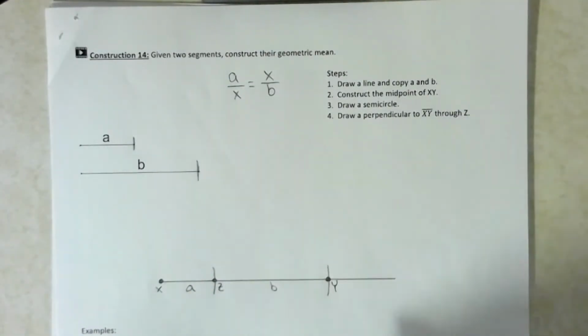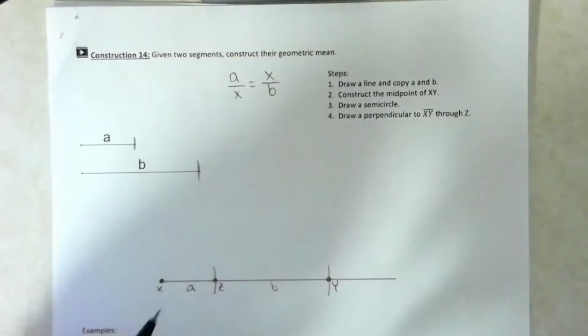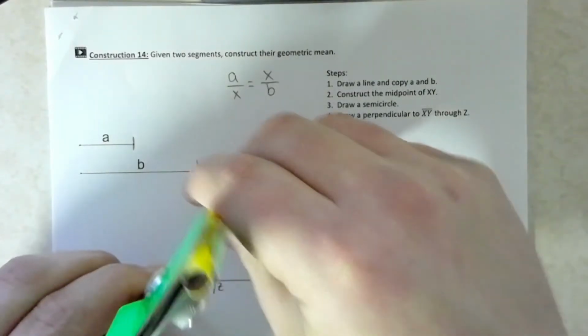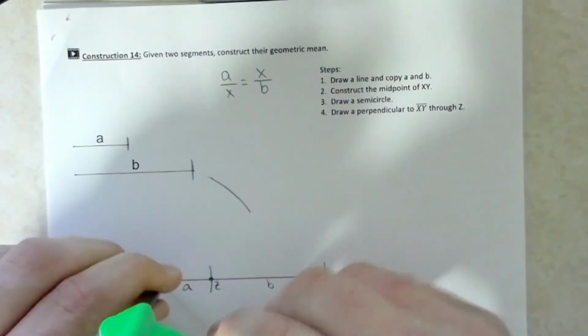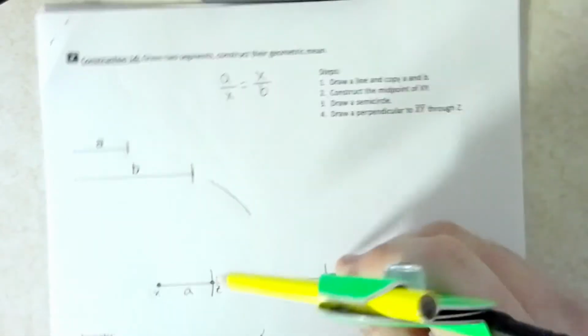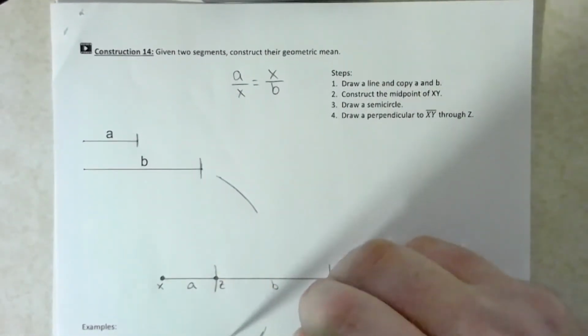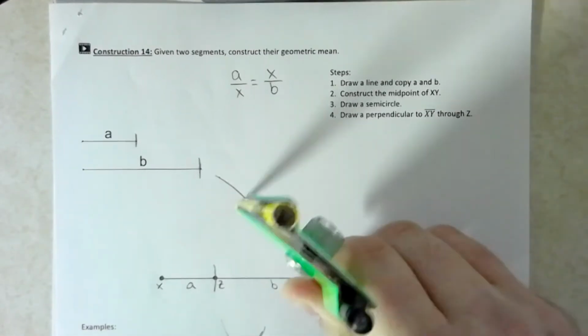So once you have A and B copied and aligned next to each other, we're going to find the midpoint of these two segments combined. To find the midpoint, we're going to use our perpendicular bisector construction, but solely for the midpoint portion of it. So set your compass. Again, we can put it on X. Make your arc above. Make your arc below. Keep your compass the same width and flip it over to Y. Do the same thing.